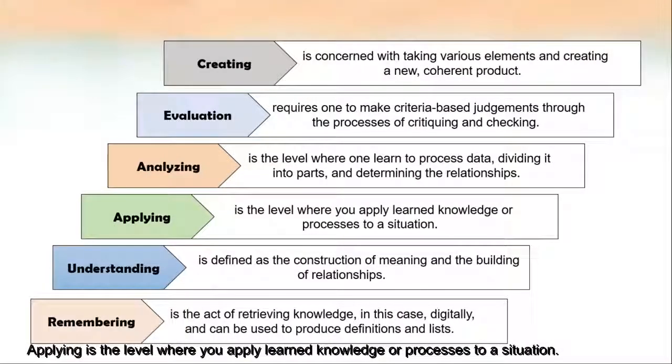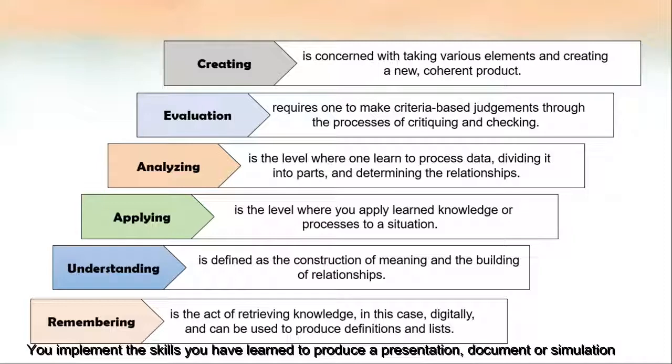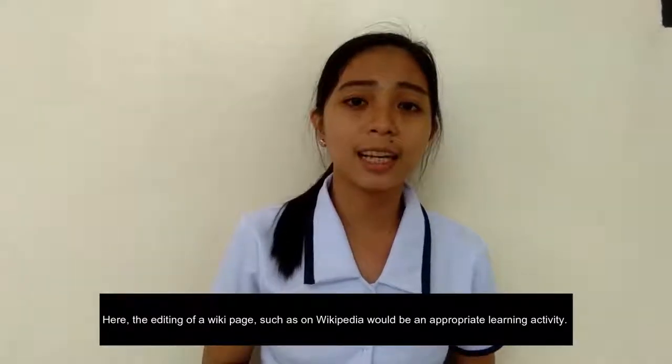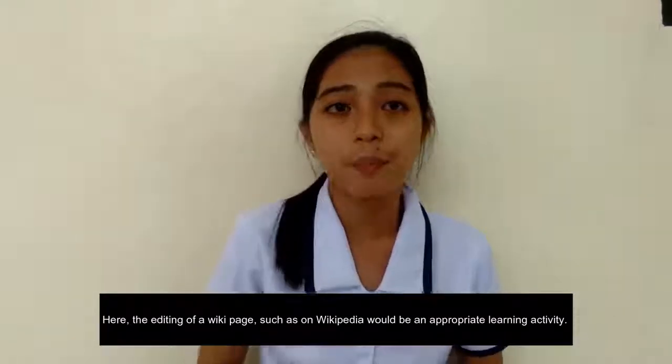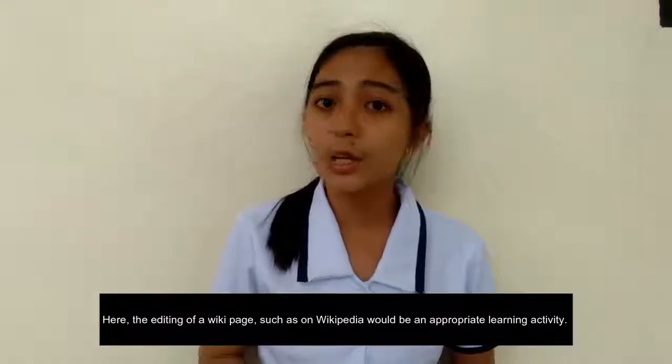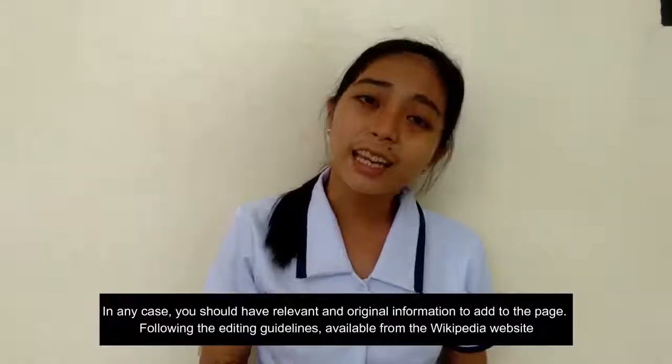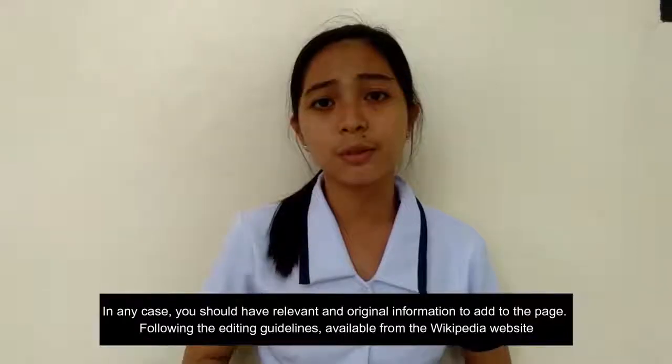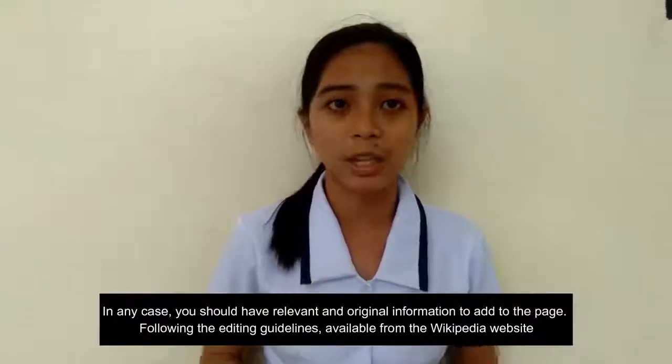Applying is the level where you apply learned knowledge or processes to a situation. You implement the skills you have learned to produce a presentation, document, or simulation. Here, the editing of a wiki page, such as Wikipedia, would be an appropriate learning activity. In any case, you should have relevant and original information to add to the page.